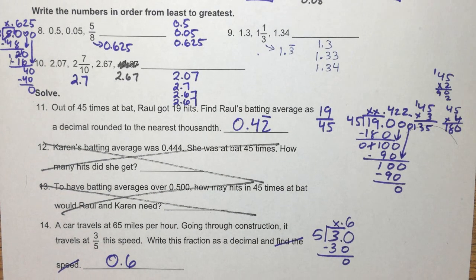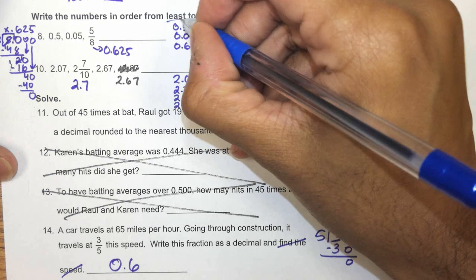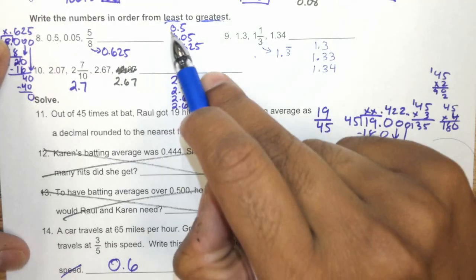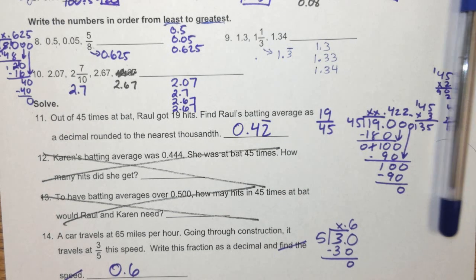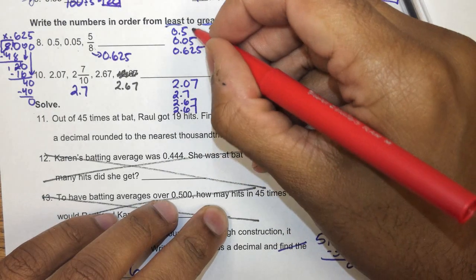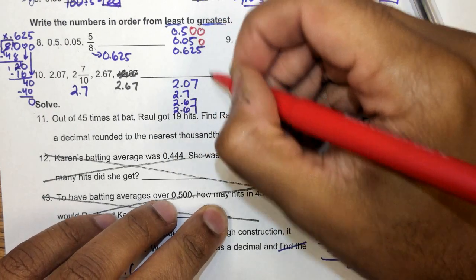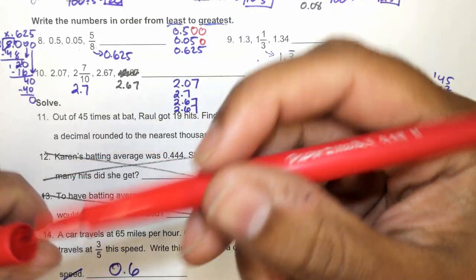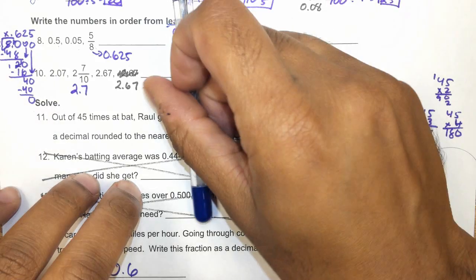Number 8, or actually 8 through 10. When I look at 8 through 10, it's all ordering from least to greatest. So all I do is convert my 1 5/8 into a decimal. 5 divided by 8, inside out, I get 625 thousandths. Now notice they're not all the same place value. Since they're not all the same place value, I have to add my trailing zeros. We do the same thing. We compare it by place value.